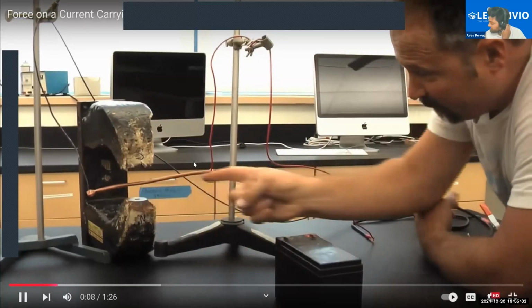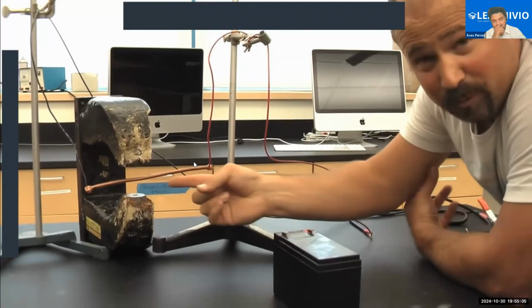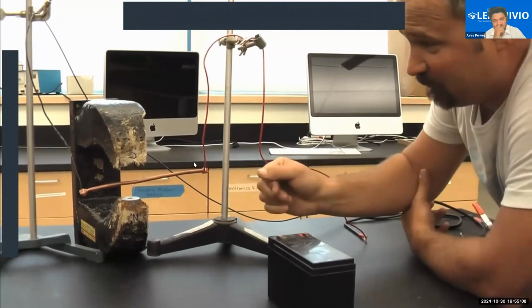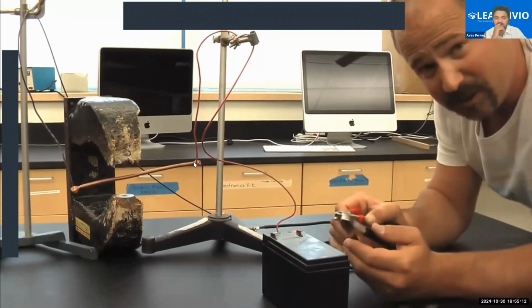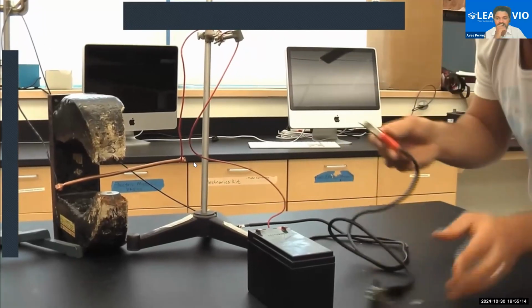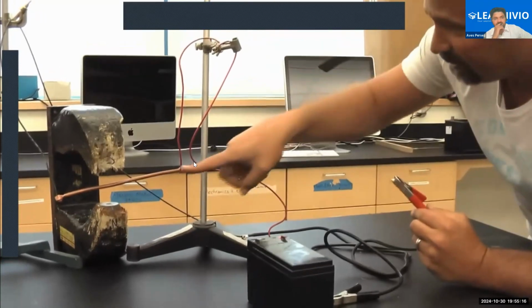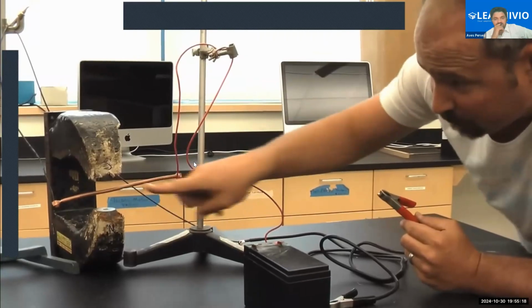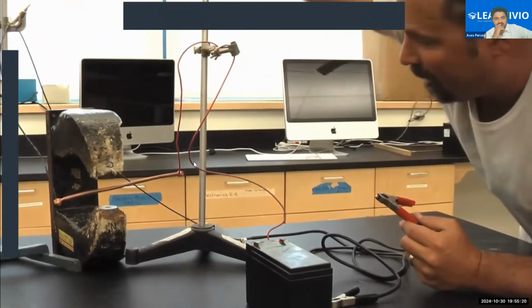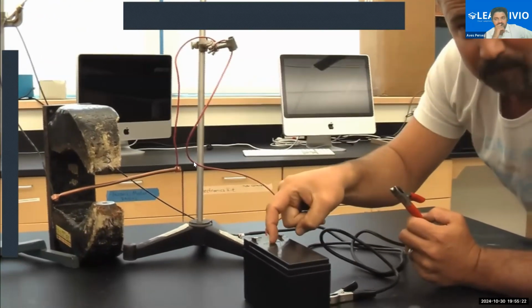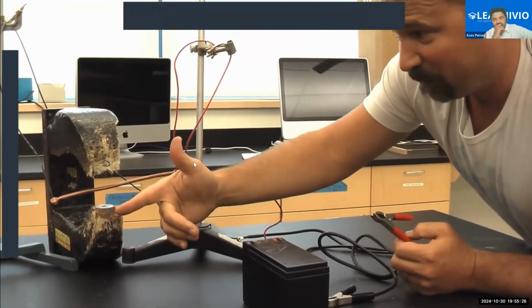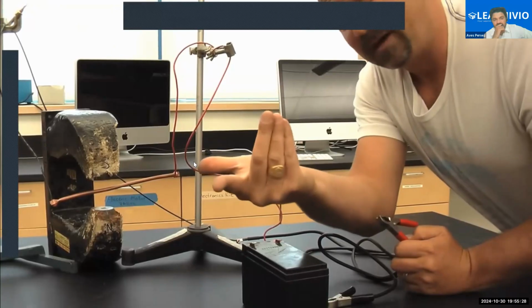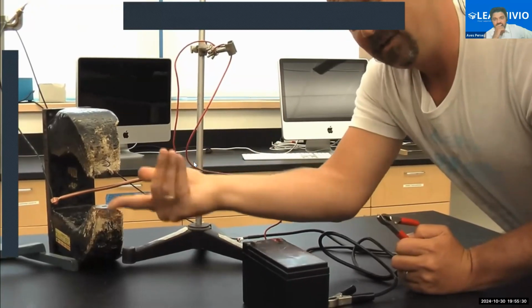And then I have a big copper tube, which is connected to the wires here and there. When I connect these, electricity will flow through the red wire, through the copper tube, and then up through ground, and then back home. So we'll have electricity flowing this way, with the magnetic field pointing up. We expect a force inward.